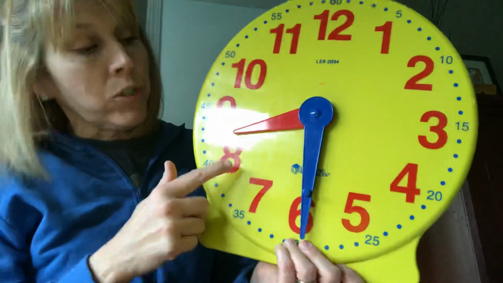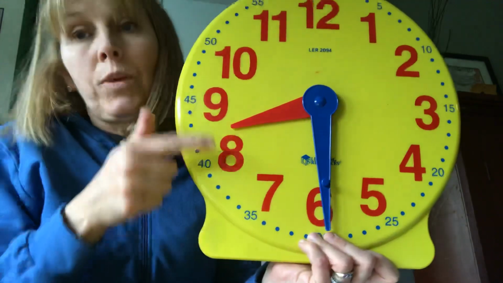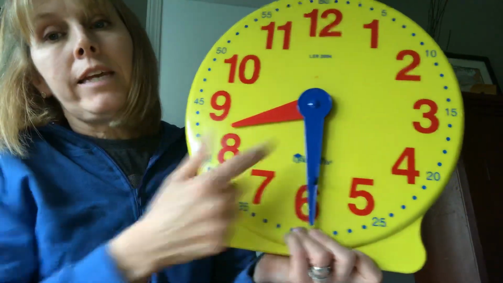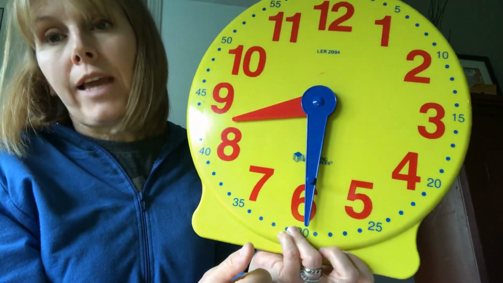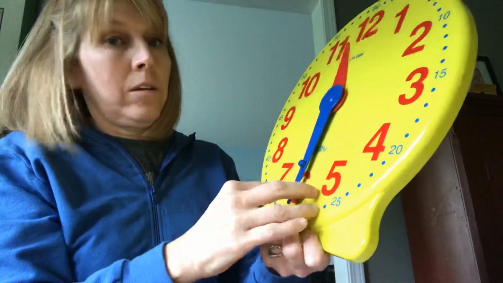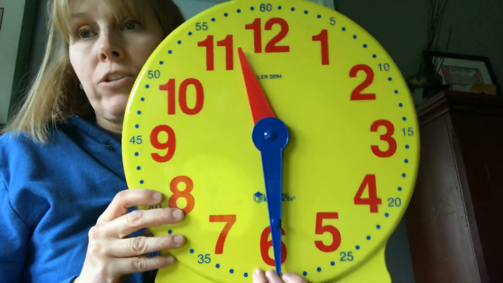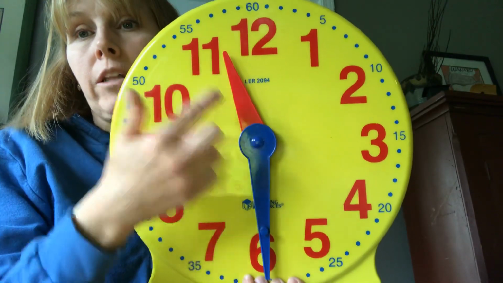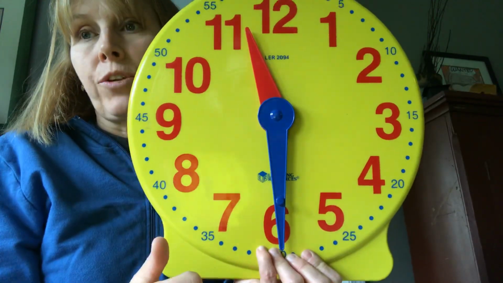Yep. We also learned yesterday you go back. If it's between two numbers, you go back to the smaller number. This is 8, and straight down is 30. 8:30. Okay. Shorthand first. Between the 11 and 12, you go back to the 11, and then straight down, 11:30. Okay, this is an analog clock.